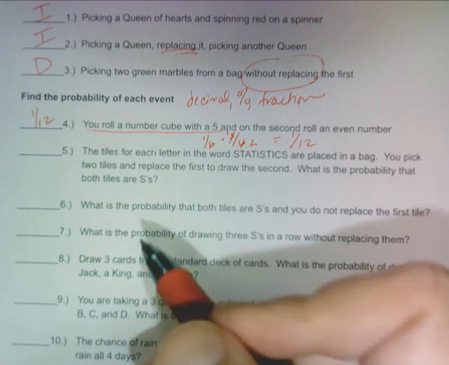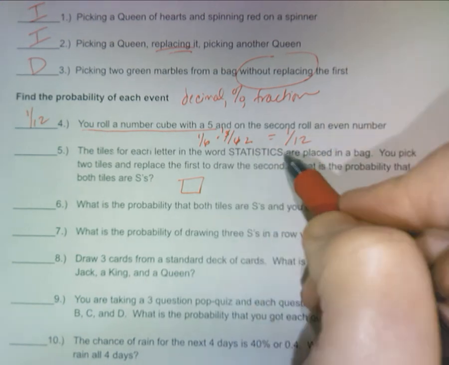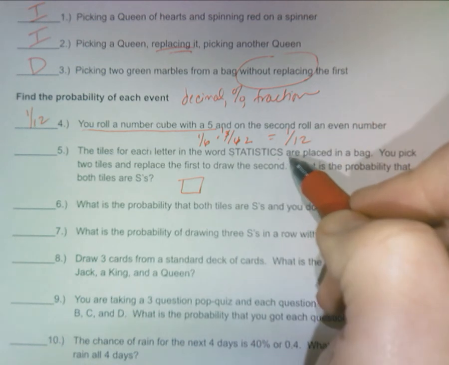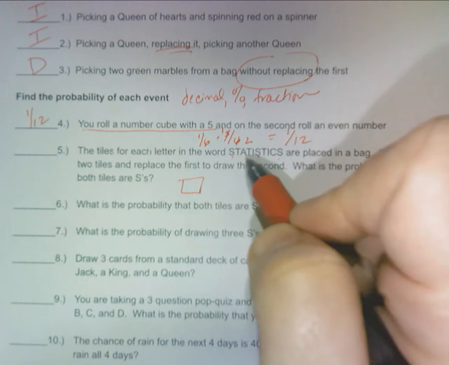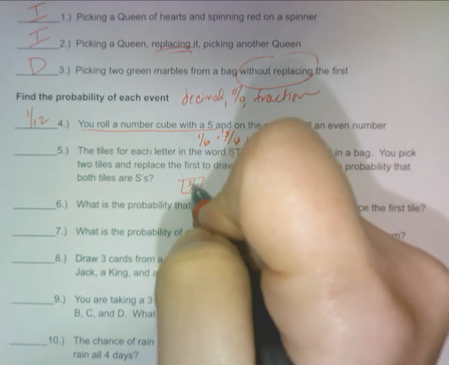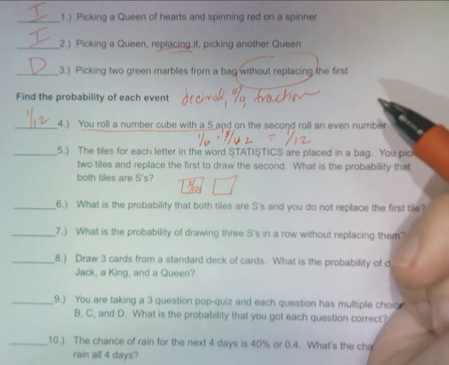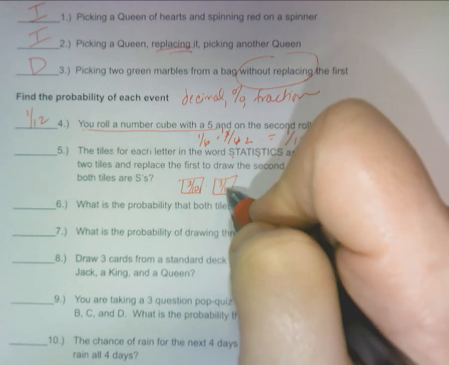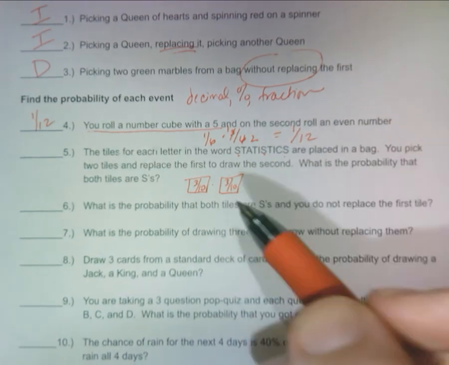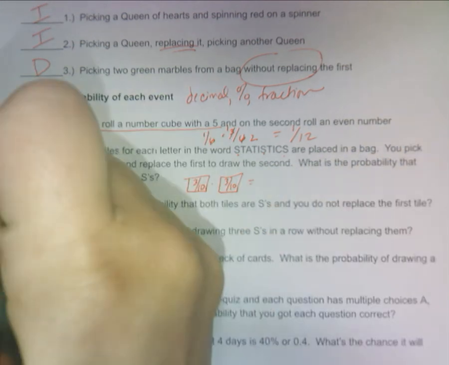Okay, so you go in for your first pick and you want your probability that you're going to get an S. Well, there's 2 S's out of how many letters? Actually, I take it back. There's 3 S's. 1, 2, 3. 3 S's out of 10 letters. That's your first pick. You replace it and you draw another S again. That would be still 3. You didn't take it away. You didn't keep it in your pocket. So 3 out of 10 times 3 out of 10 would be 9 out of 100.